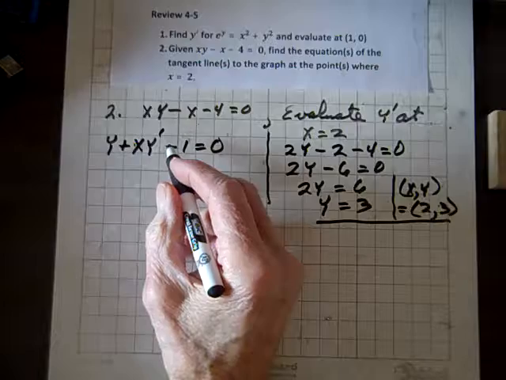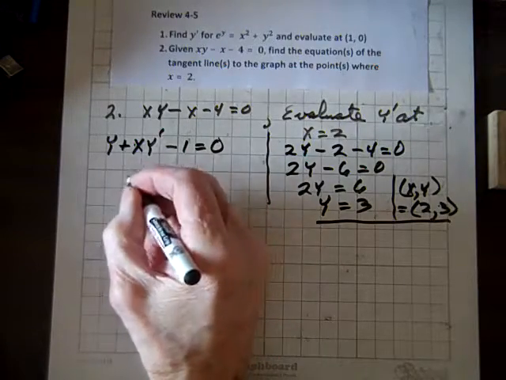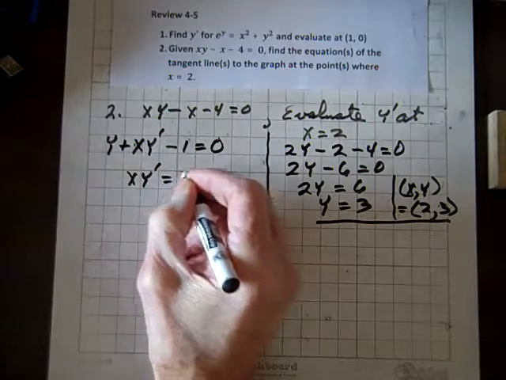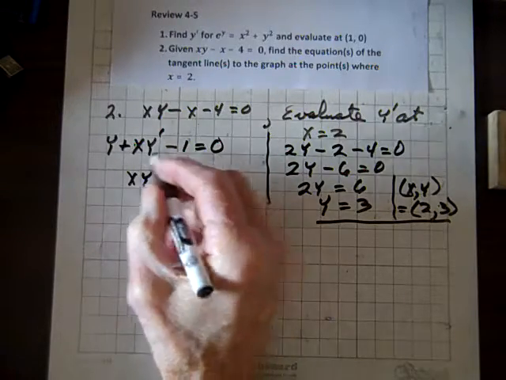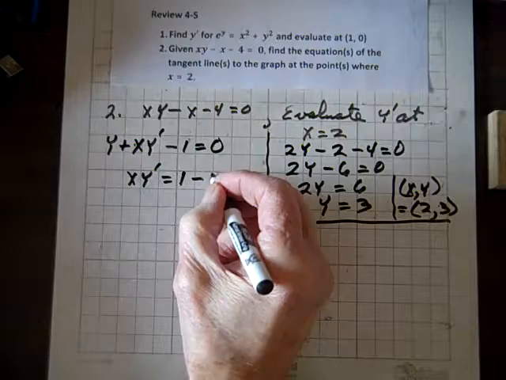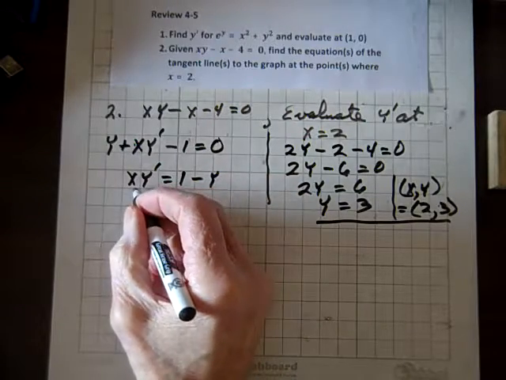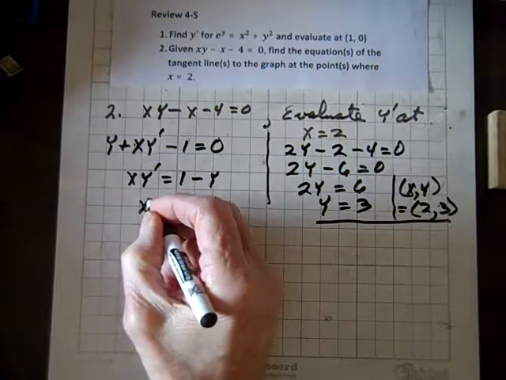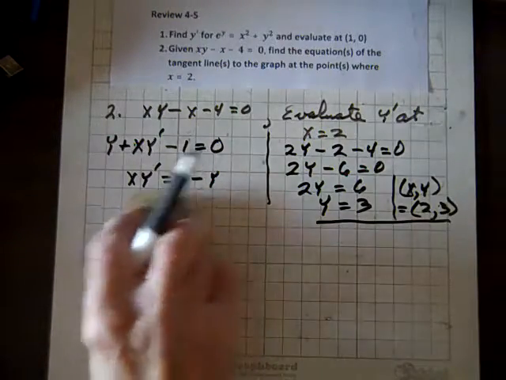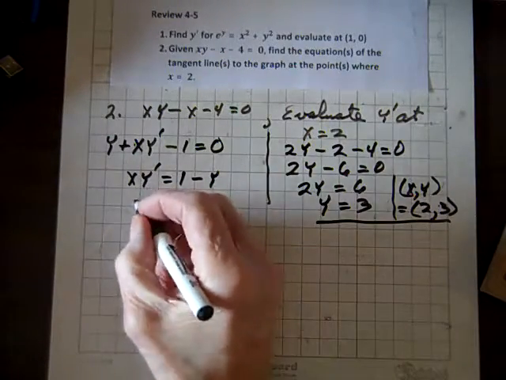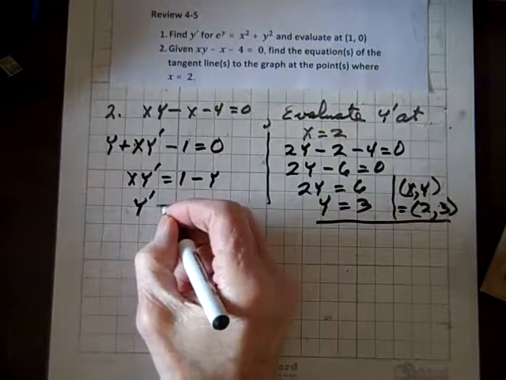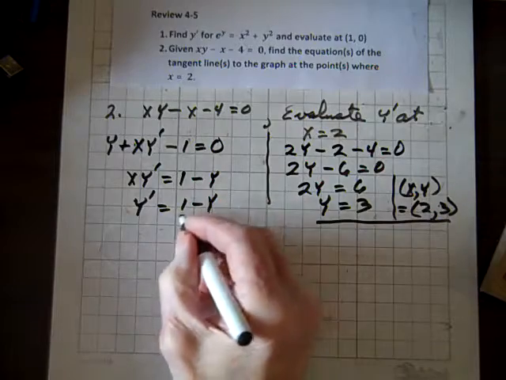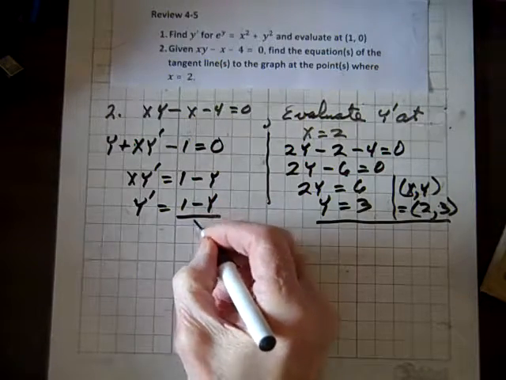So now let's solve for y prime. So x y prime equals, I'll add 1 to both sides and subtract y. And finally, to isolate y prime, we'll divide both sides by x. And so we get y prime equals (1 minus y) over x.